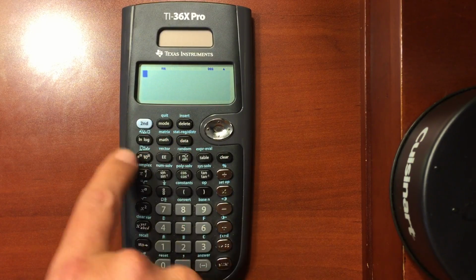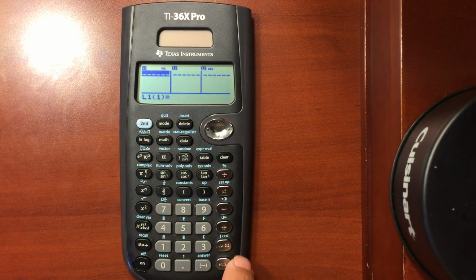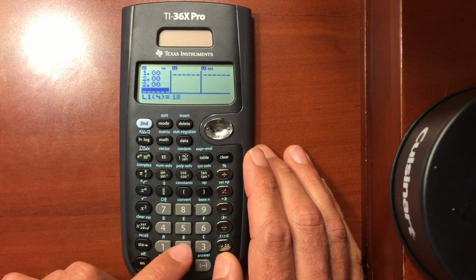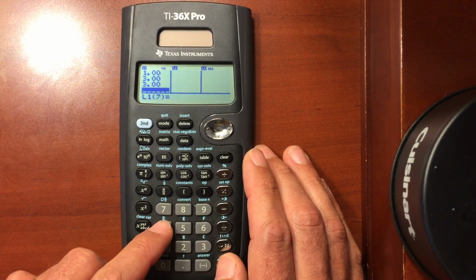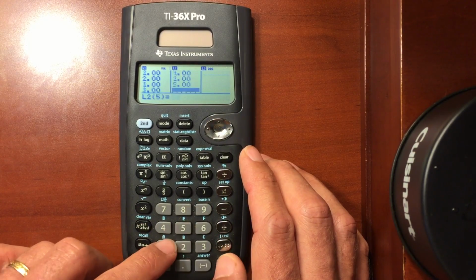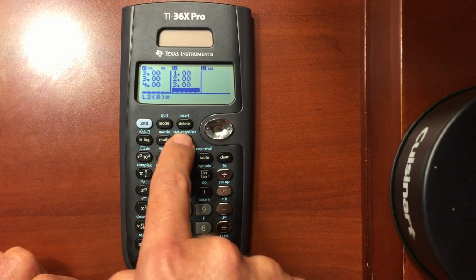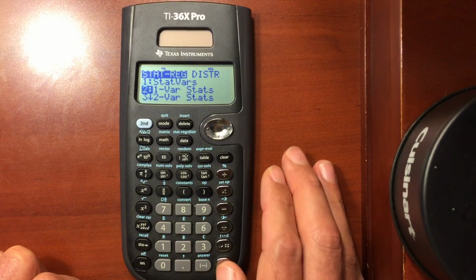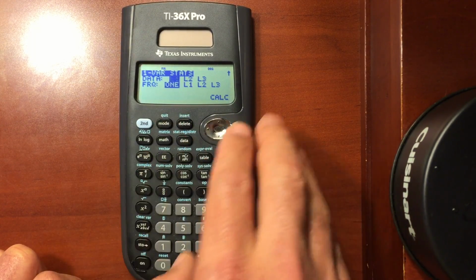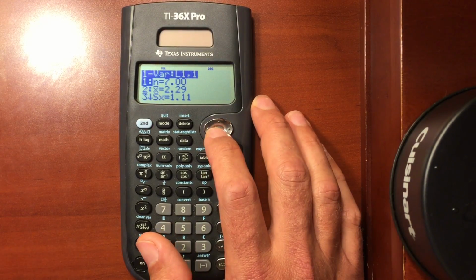Similarly with the stat register, you actually enter it in the data menu here. So let's just enter in a set of numbers. And let's do our list 2 as well. All right, so we've entered our data. We go to our statistics. Let's do one variable statistics. We're looking at L1. That's our first row of statistics that we entered. And let's calculate it. It tells us we have 7 numbers.